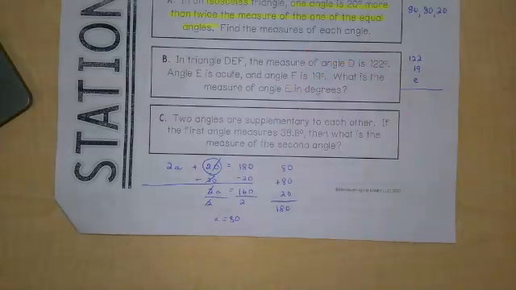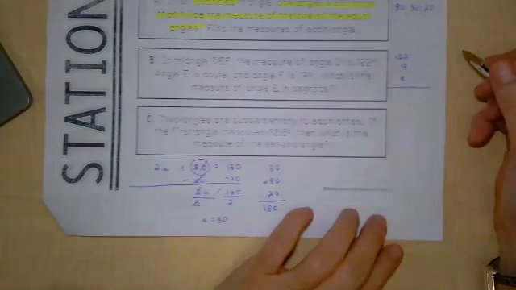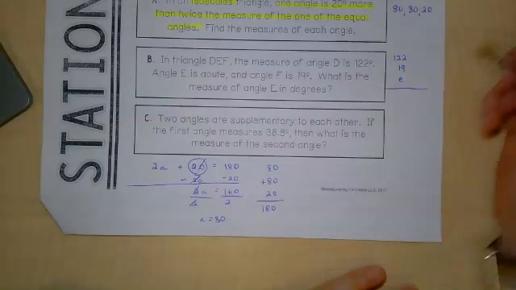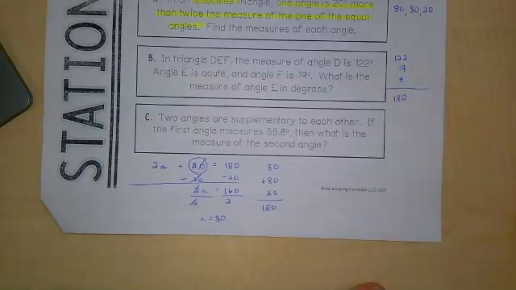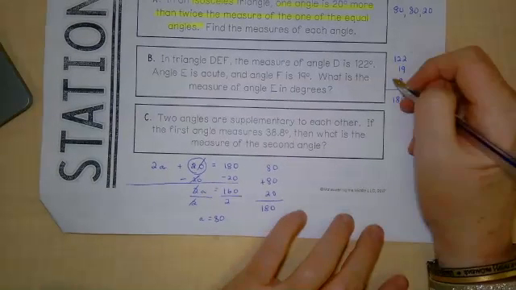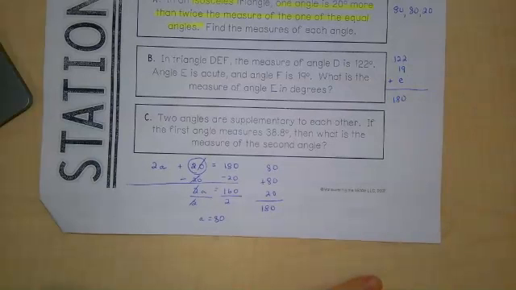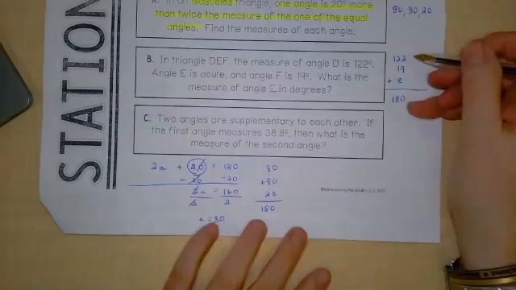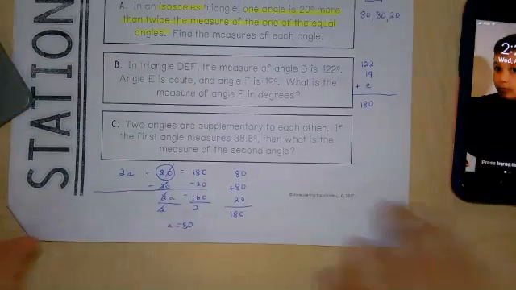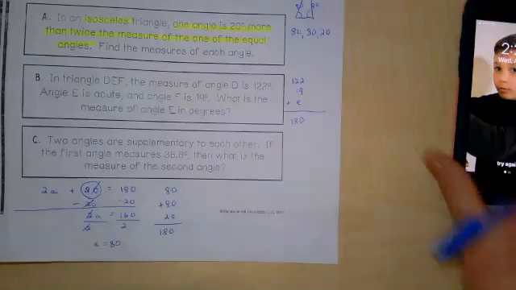Mackenzie. Isn't it 122 minus 19? Well, the total has to be 180 to be a triangle, right? Cody, what would you suggest? Add 122 and 19 together, and then subtract the total from 180.